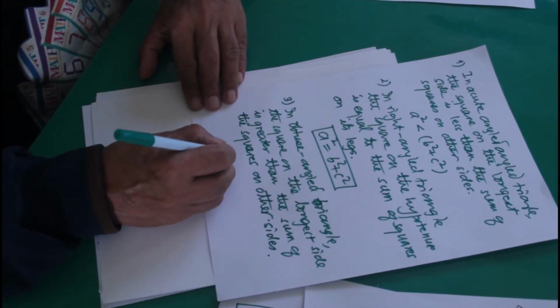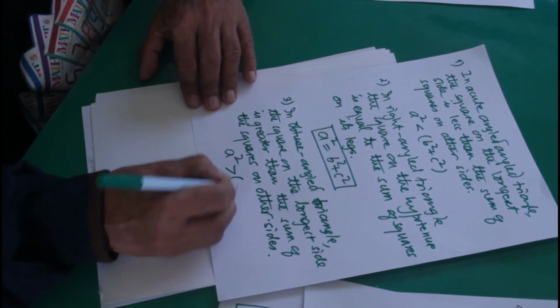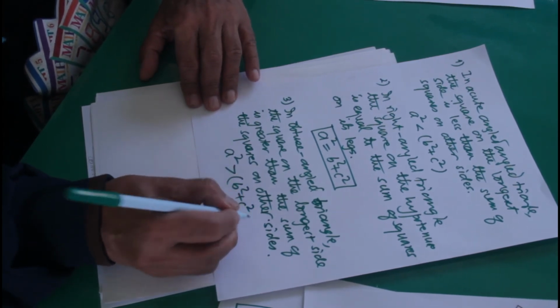Okay, that means this a square is greater than b square plus c square.